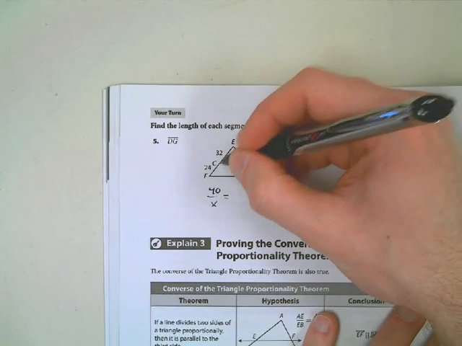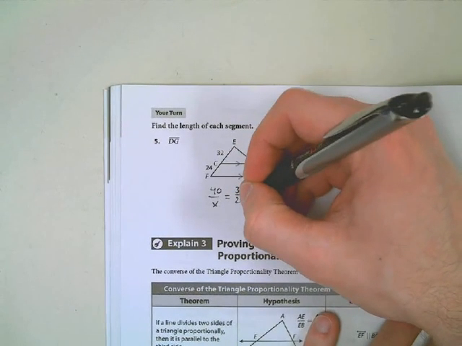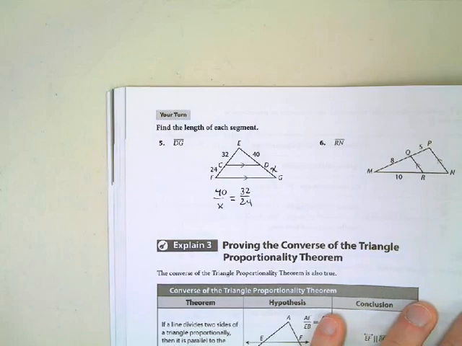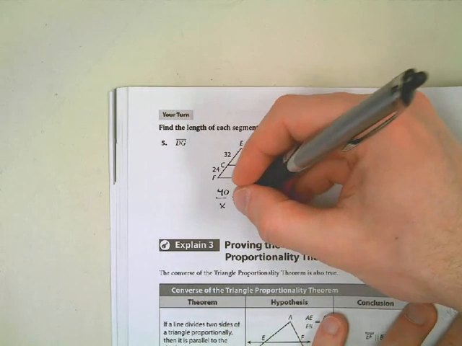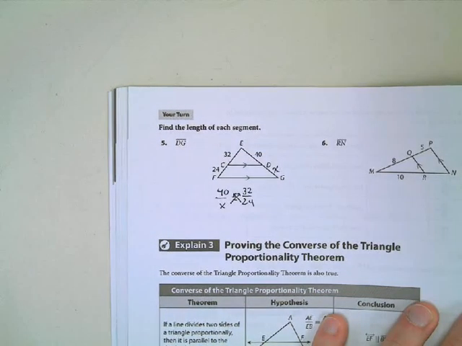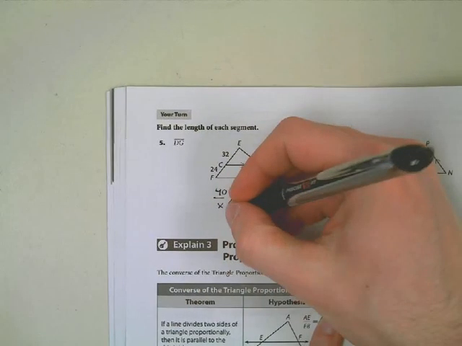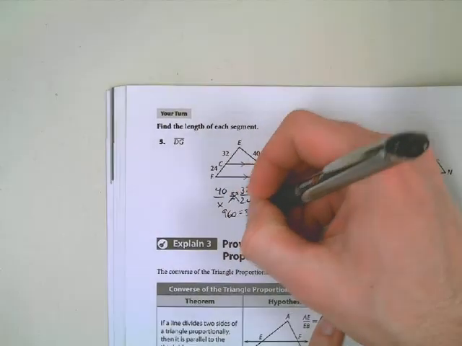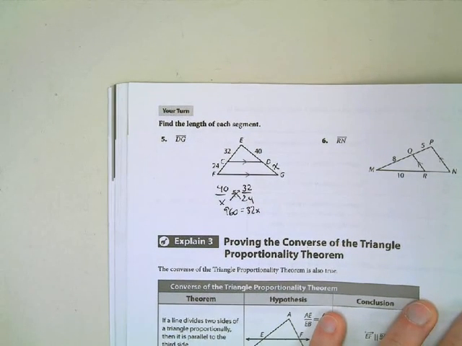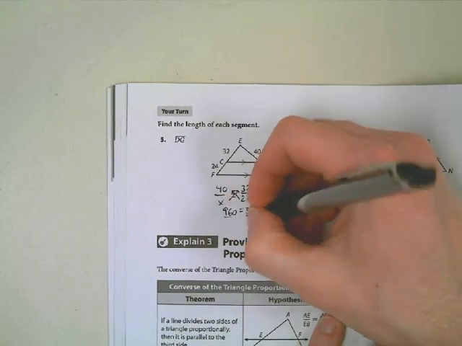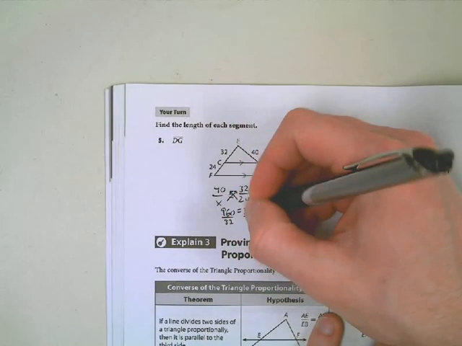Okay? And then now we know what to do, right? Everyone here should be fine with this. We cross multiply. And we get 960 equals 32x. And then last step here, Jake, what do we do to both sides? Divide by 32. You got it. So x is 30. Easy. No decimals or anything.